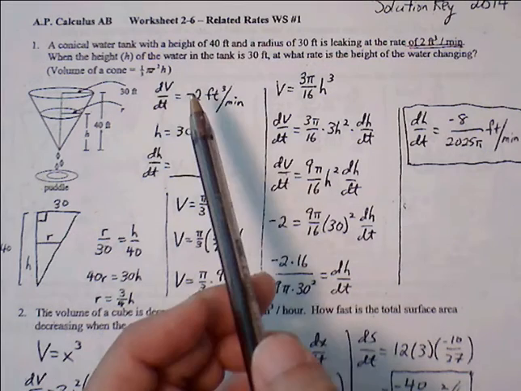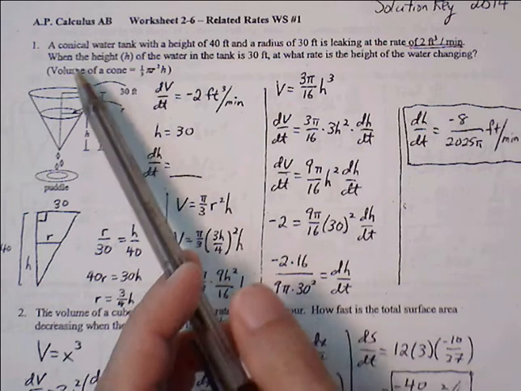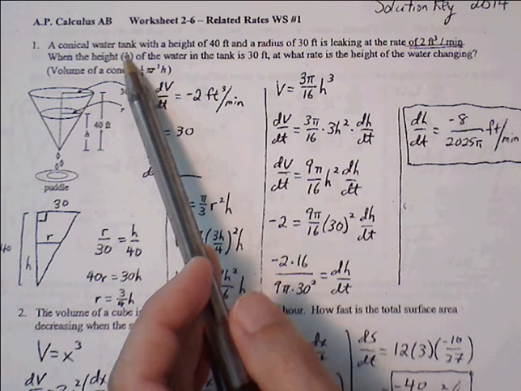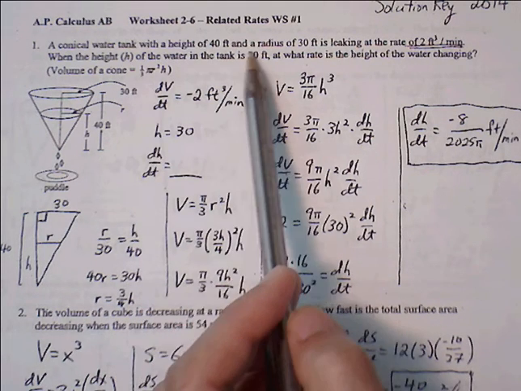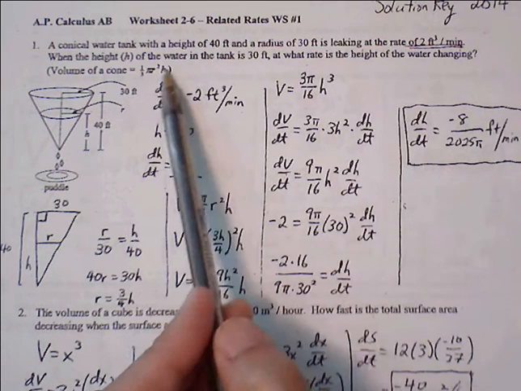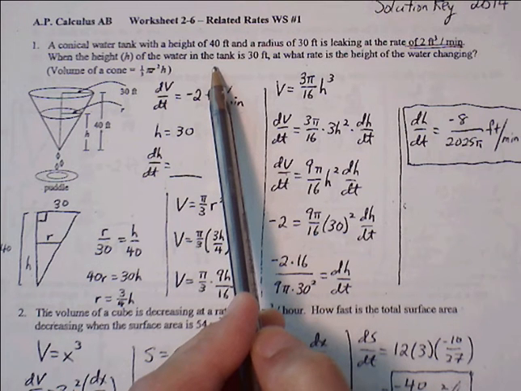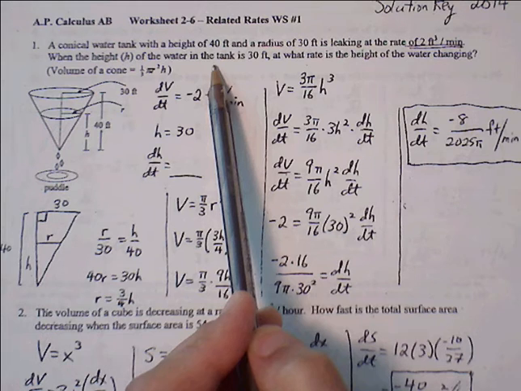We're looking at the related rates worksheet number 1 from 2.6. A conical water tank with a height of 40 feet and radius of 30 feet is leaking at a rate of 2 cubic feet per minute. When the height of the water in the tank is 30 feet deep, at what rate is the height of the water changing?